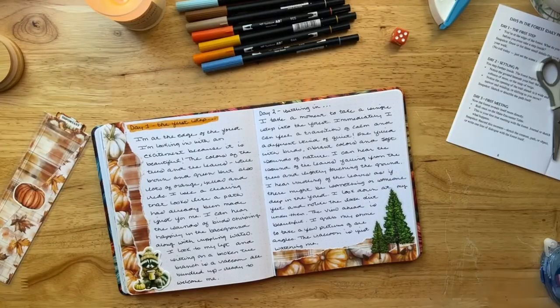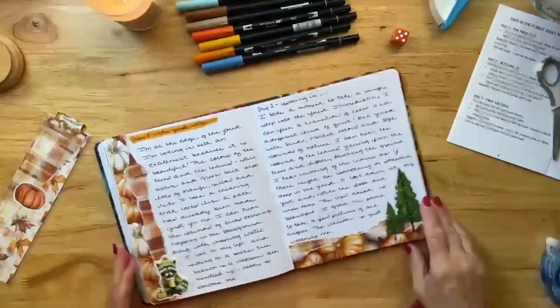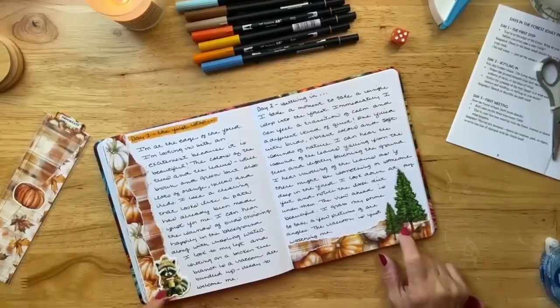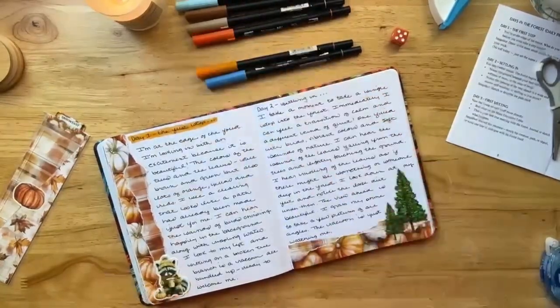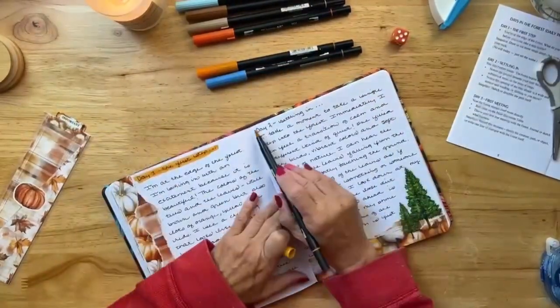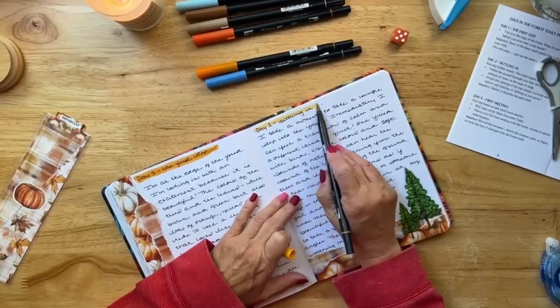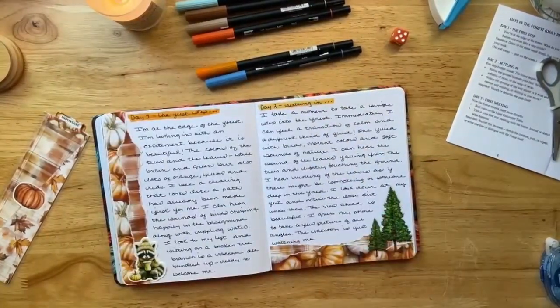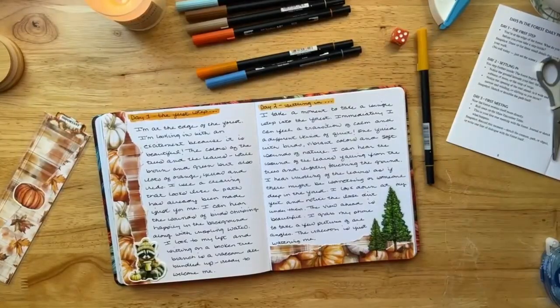Okay, so that was pretty fun. Let me grab my marker again and just do a highlight up here. I think I want to use a different color. I think every day I'm going to try and just make it a little bit different. So we're going to use the lighter orange today, just to give it a little something different. So today was day 2, settling in.